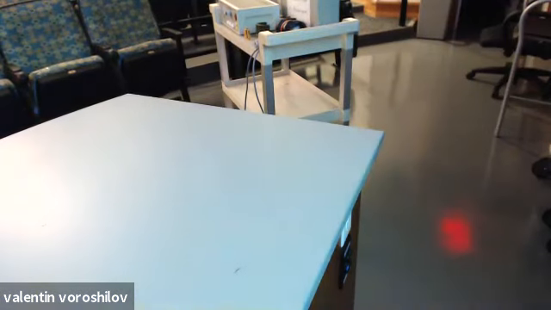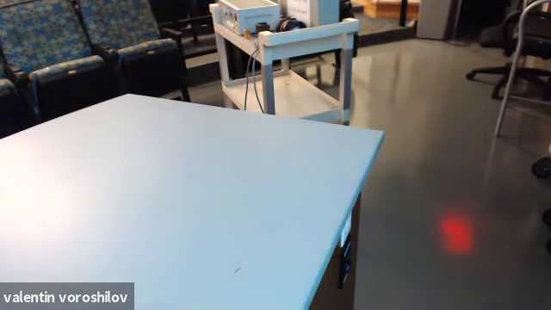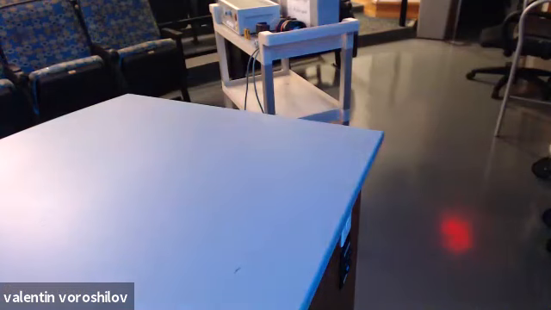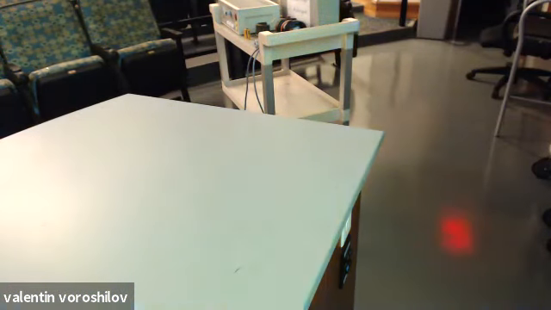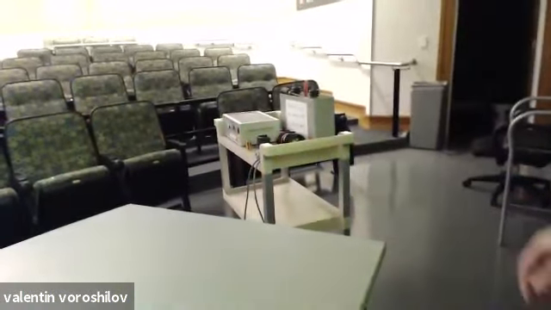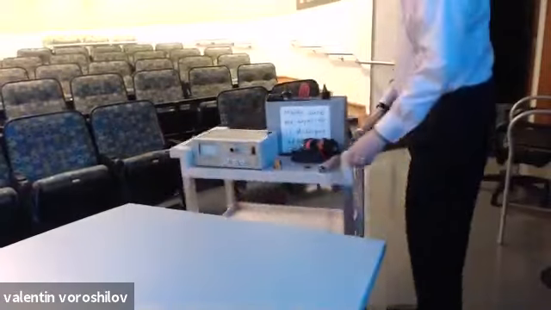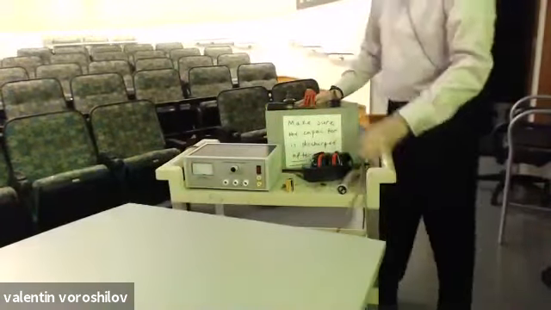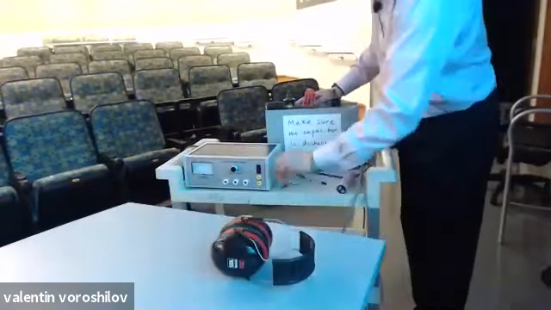I'm the speaker. The speaker is supposed to show me, but it doesn't. It shows another student, even if it's speaker view. All right. I still can see something there. And, the capacitor.